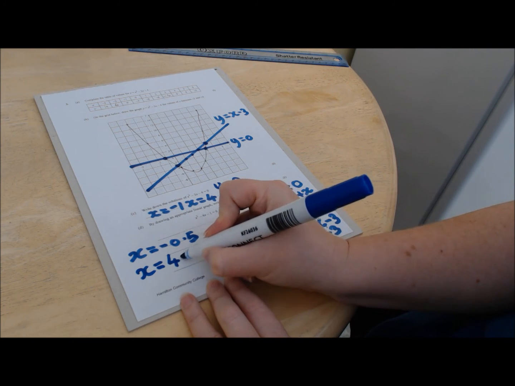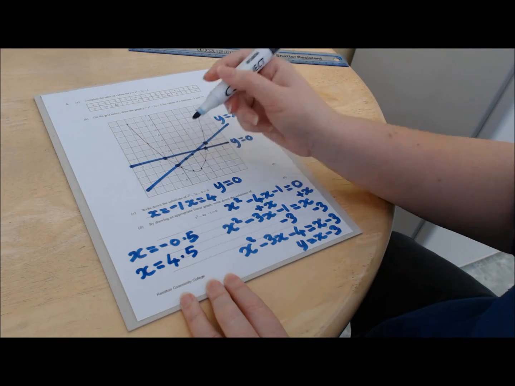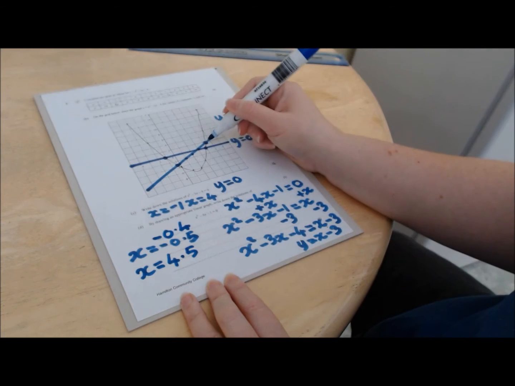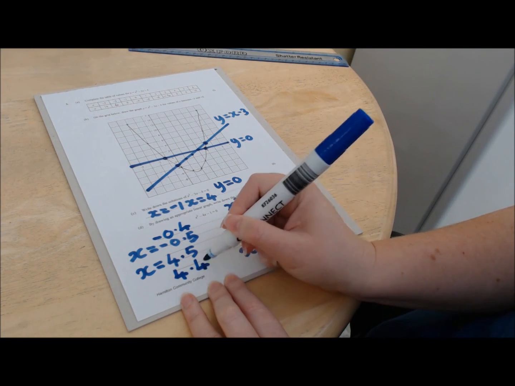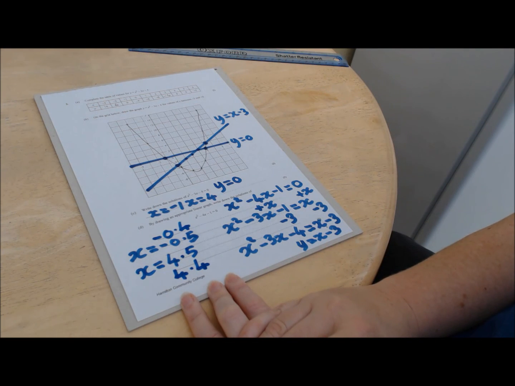Now I might need to be a bit more precise there. Perhaps that's actually more like minus 0.4, and that one might be more like 4.4. So be as accurate as you can, but it's a bit difficult with a chunky line. So this is how you go about solving equations using graphs.